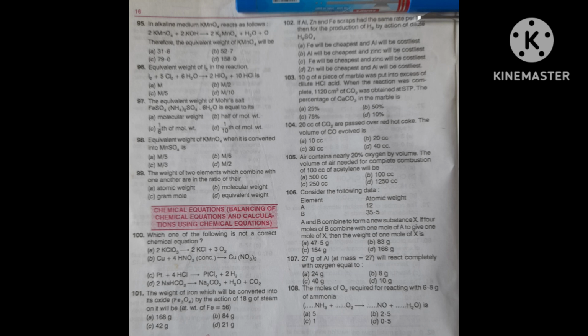Now next question I am telling you, question 104. 20 cc of carbon dioxide are passed over red hot coke. The volume of carbon monoxide, means CO, evolved is, again you listen, 20 cc of CO2, carbon dioxide gas are passed over red hot coke. The volume of CO evolved is, how much carbon monoxide it will evolve. Option 1 is 10 cc, option 2 is 20 cc, third is 30 cc, fourth is 40 cc.